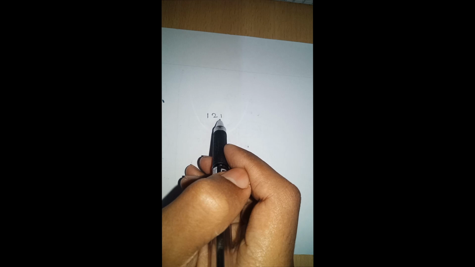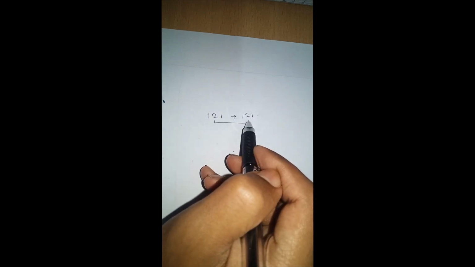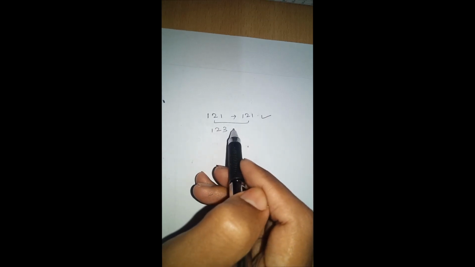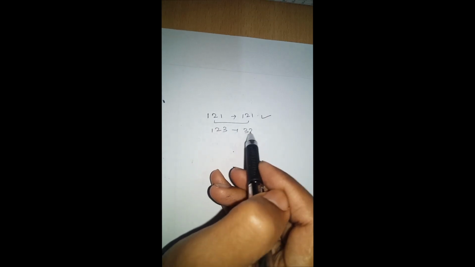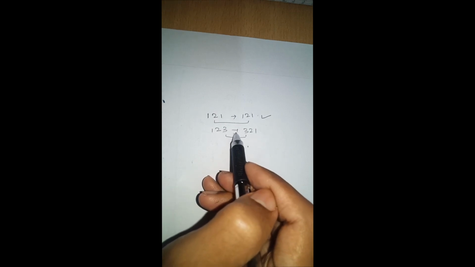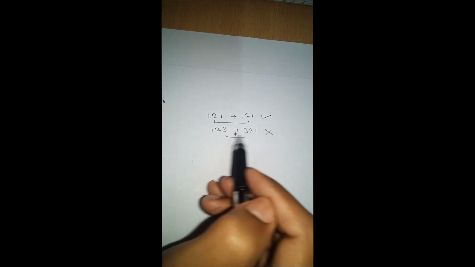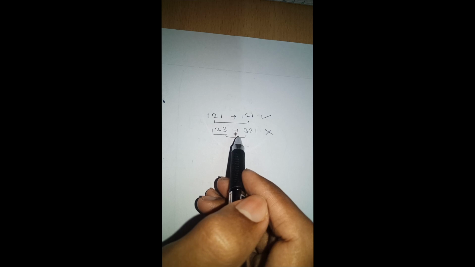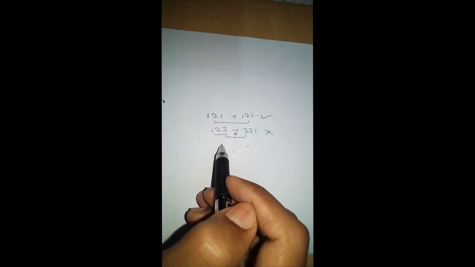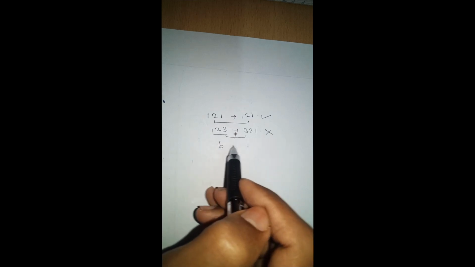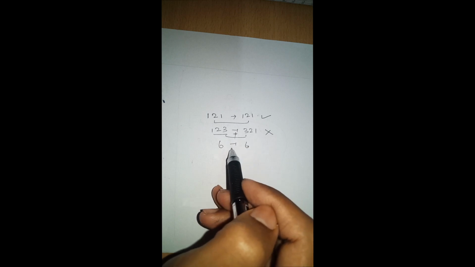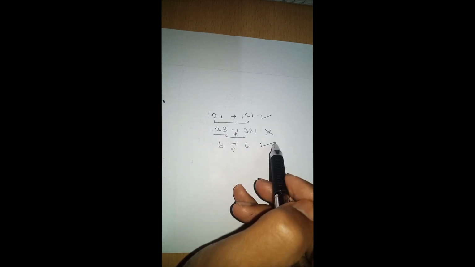For example, consider the number 121. Its reverse is still 121, which are the same, so it's a palindrome number. Consider the example 123: its reverse is 321, which are not the same, and hence 123 is not a palindrome number. Consider a single digit number, say 6: its reverse is 6, which are equal, hence it's a palindrome number.